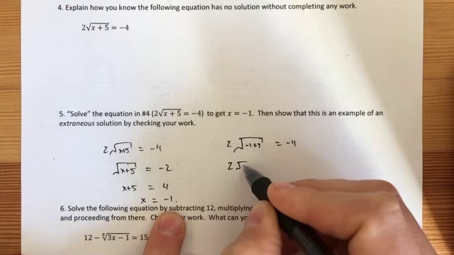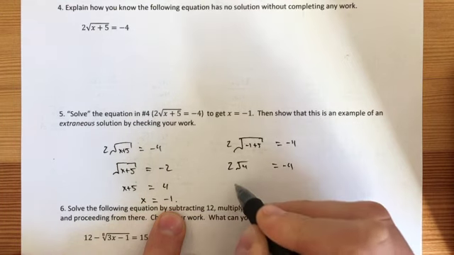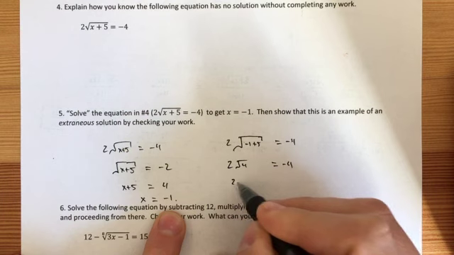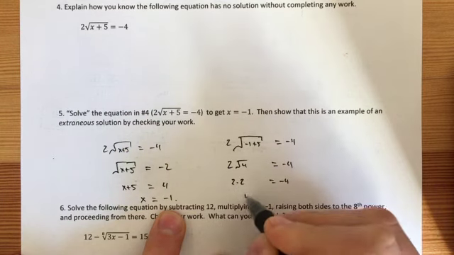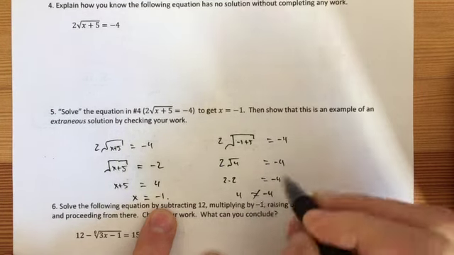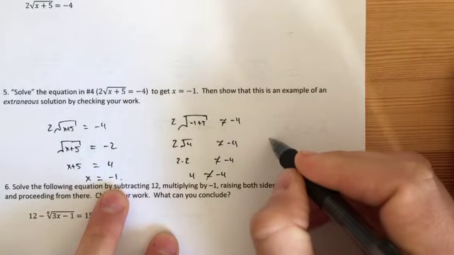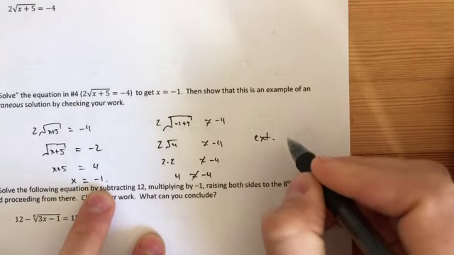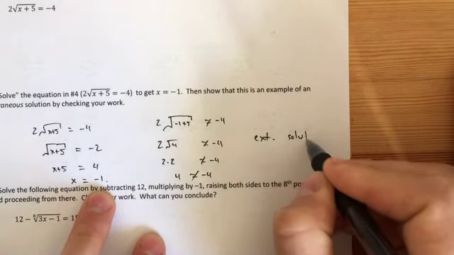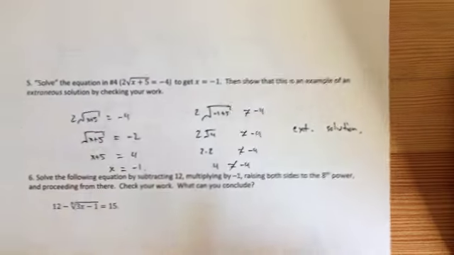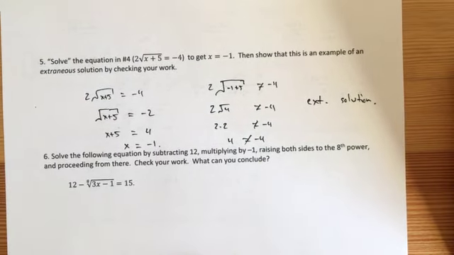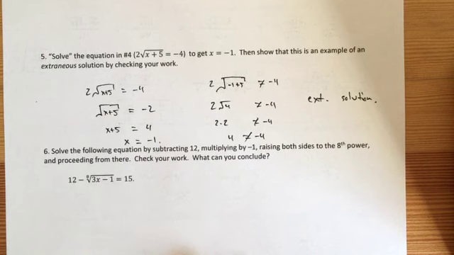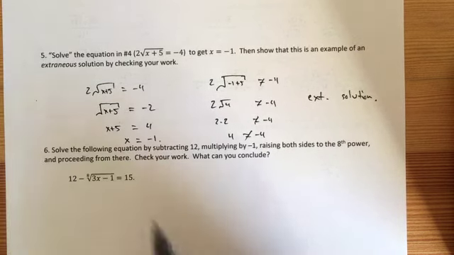So 2 times the square root of 4 equals negative 4. So 2 times 2 equals negative 4. So 4 equals negative 4, and it does not. So this is an extraneous solution. Okay, so you got to be really careful to make sure that you don't make a mistake here.